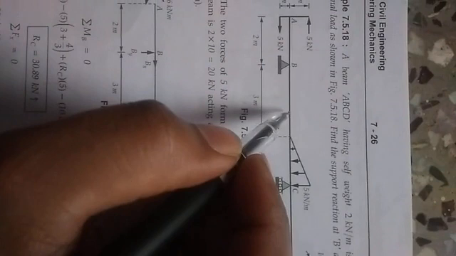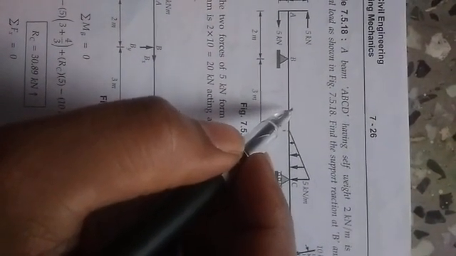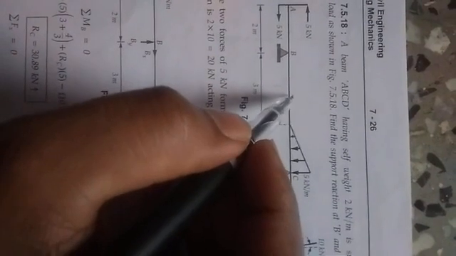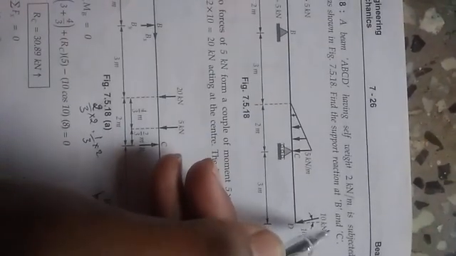You can see here a beam ABCD having self weight. Any material has its weight, and in the same way this beam has a self weight. The self weight is 2 kilonewton per meter, and the beam is subjected to loads as shown in the figure. The support reactions at B and C you have to determine. So this is what they have asked.